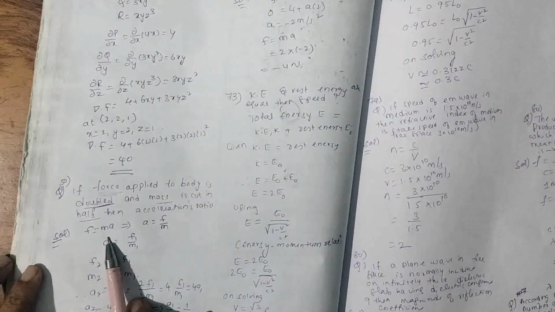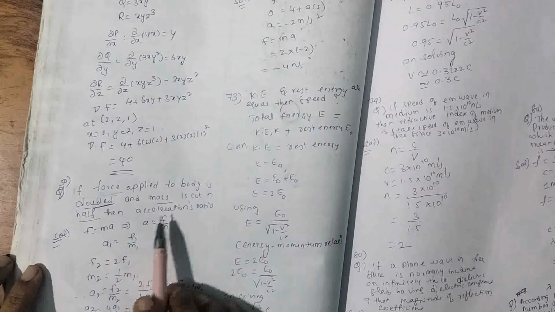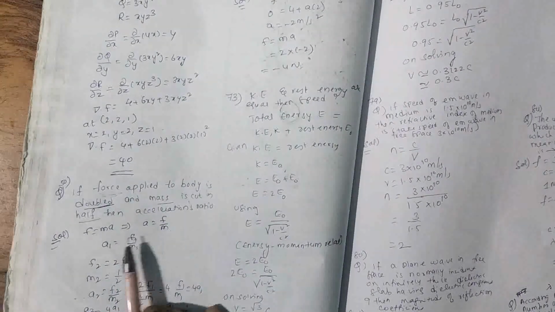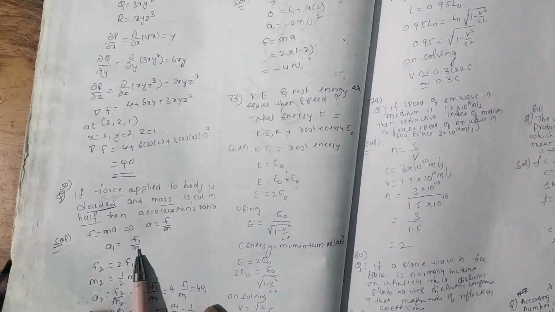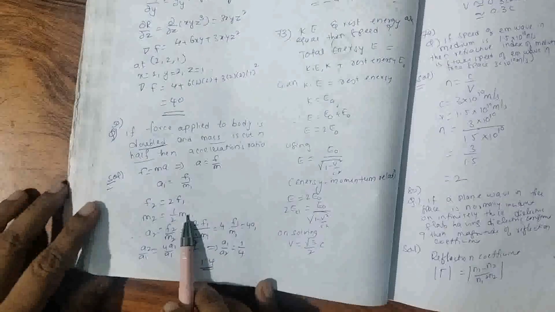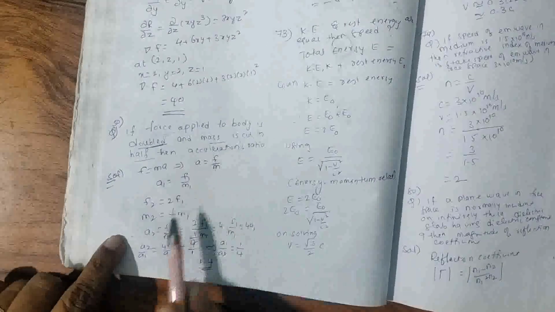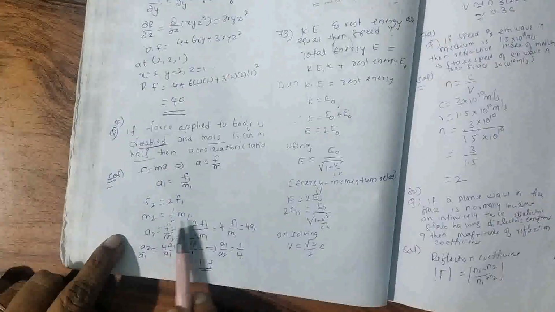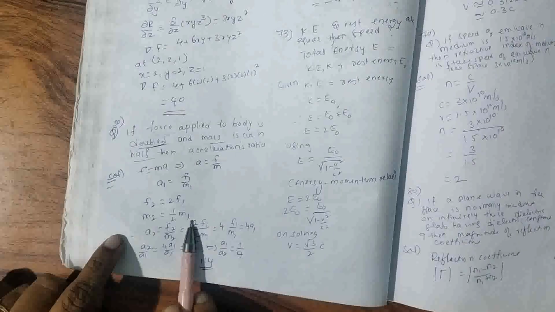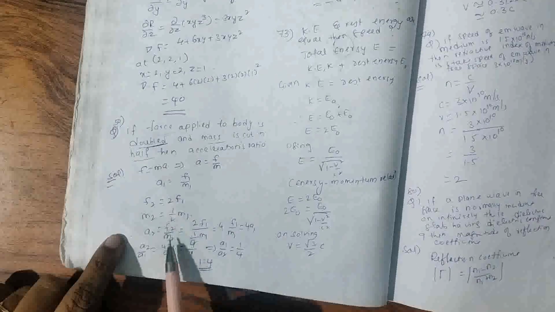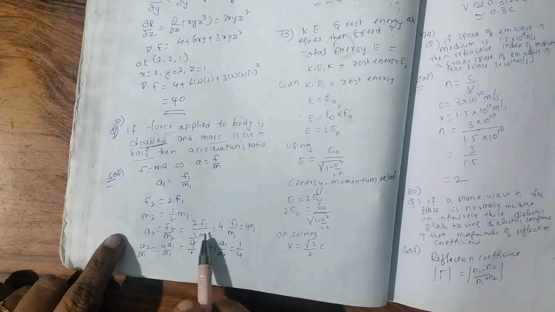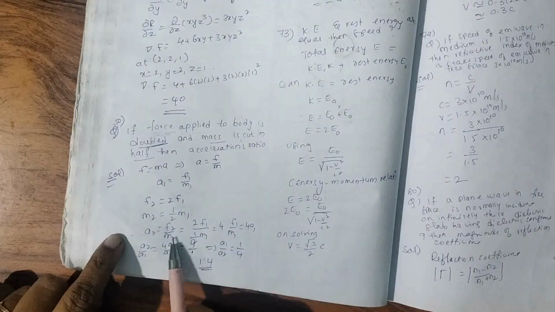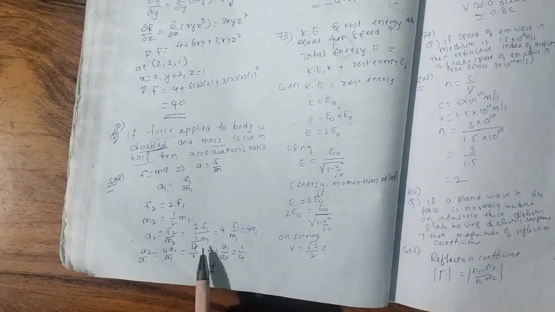F equal to ma, so a equal to F by m. First, a1 equal to F1 by m1, you write. Next, F2 equal to 2F1, doubled he said. Mass halved, 1 by 2 m1. Now a2 equal to F2 by m2. So in place of F2, 2F1, and in place of m2, 1 by 2 m1.